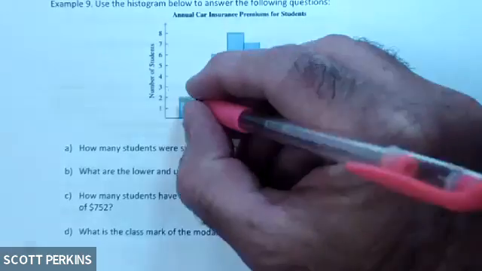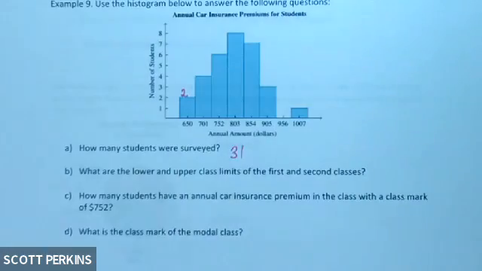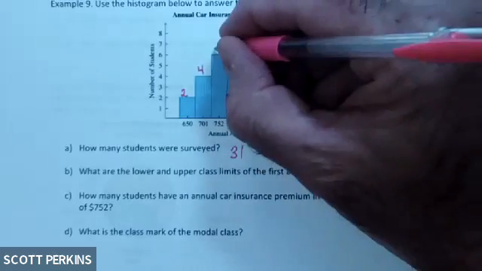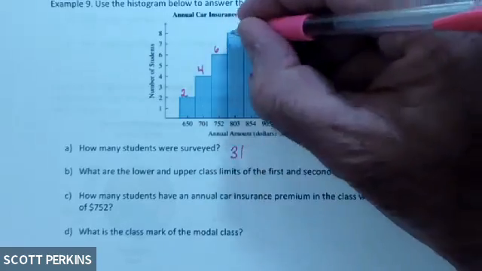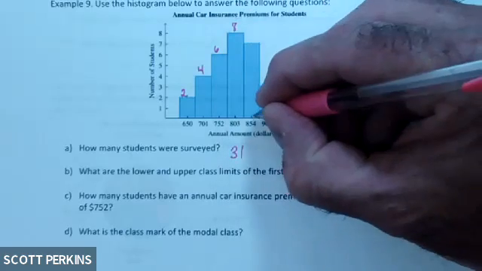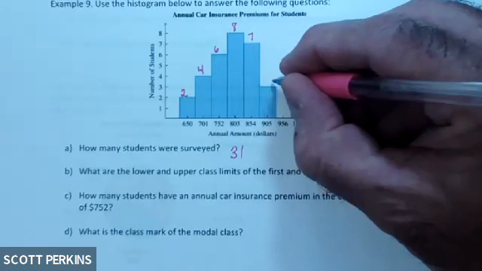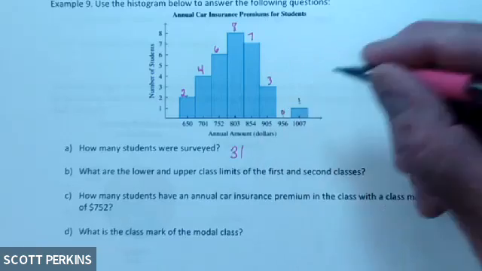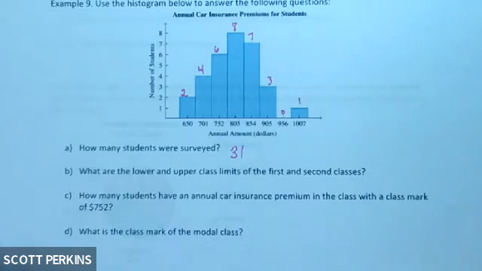So we see this first bar, I'm just gonna write the number, it has 2. This second bar represents 4. This third bar represents 6. The middle bar here represents 8. This next one represents 7, and then 3. We see no bar there, so that's a 0, and then finally a 1. And when you add up all of those frequencies, 31. Great job. Excellent. Anybody got a question about that?